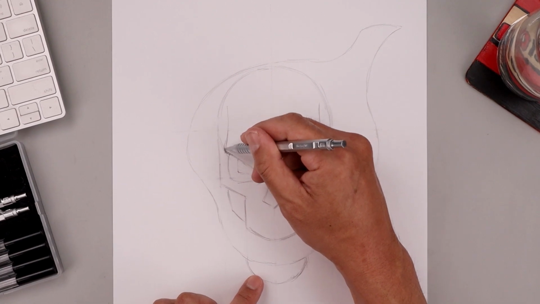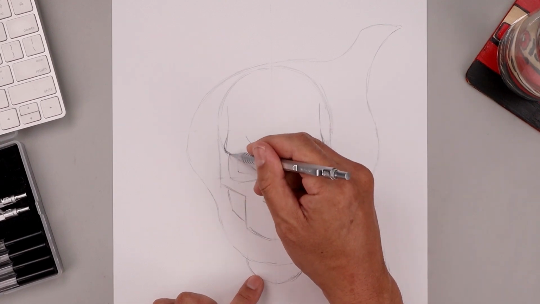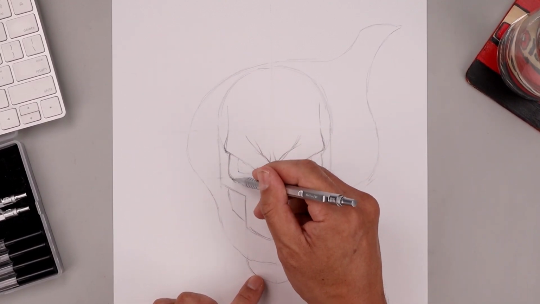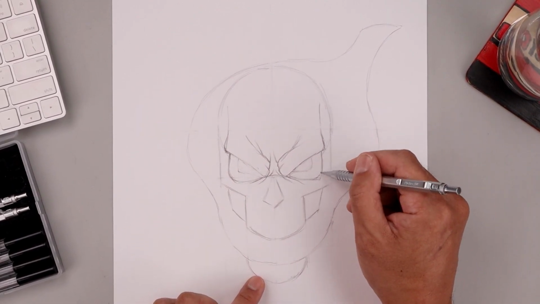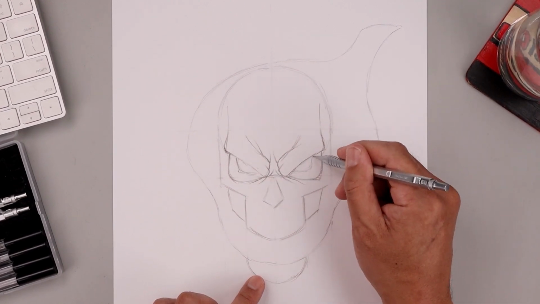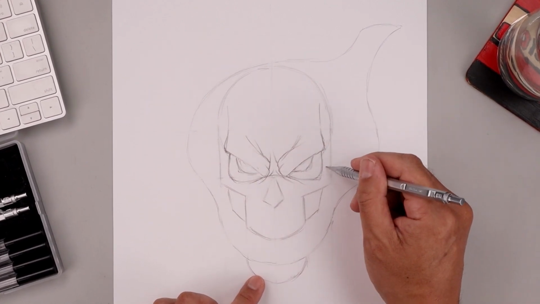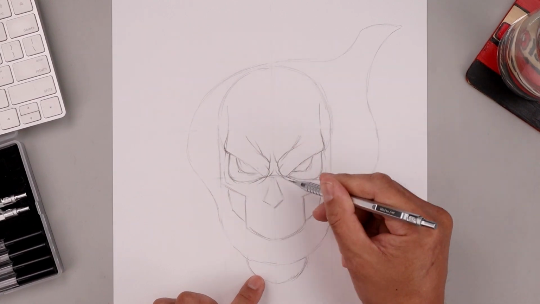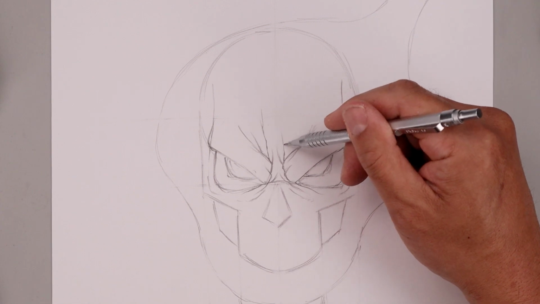It's going to round out the corner of the brow, coming in. Just going to add a few cracks across the brow.